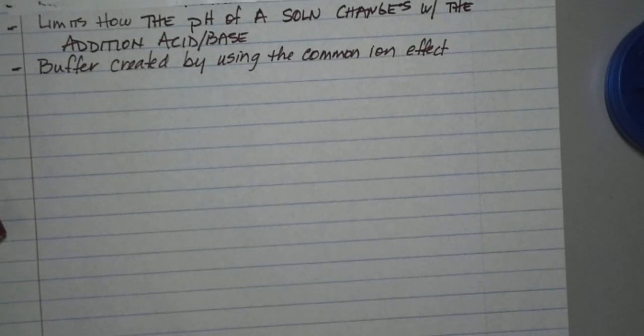Because sodium acetate completely separates into ions in water. Hydrogen acetate, if you want to call it that, doesn't completely separate. So if there are any loose hydrogen ions around there, they're going to be sucked up by that acetate ion. And so it sucks up more hydrogen ions than it would without that common ion. Are you following me on that a little bit?